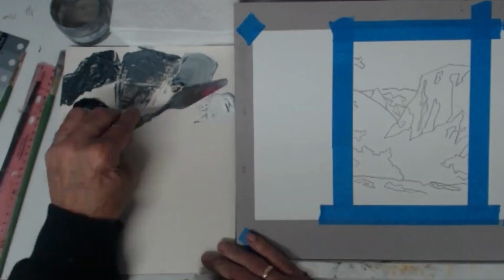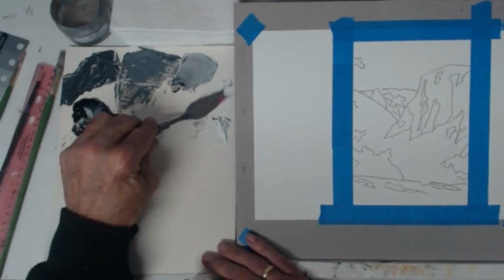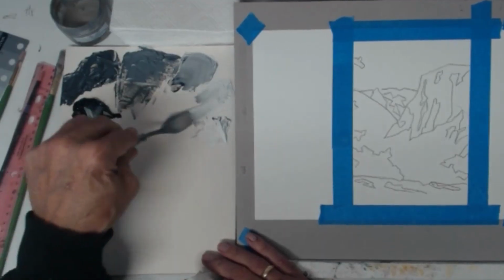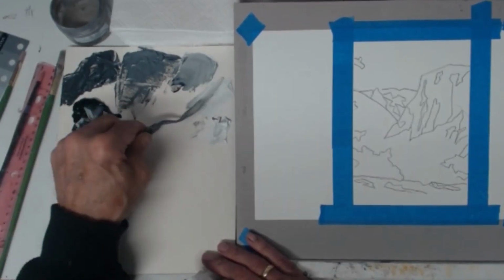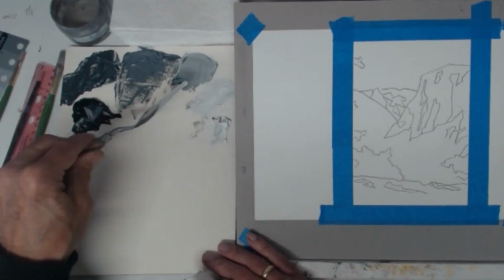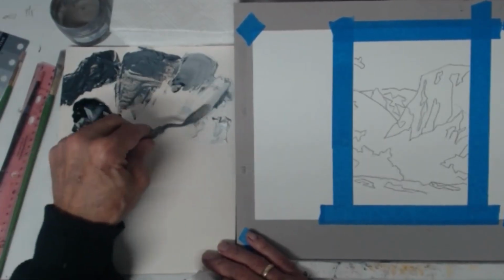So I'm going to bring this over here so I can do another light over here. And when we go to paint, this white here won't be pure white. It'll have a little value in it. I think that takes a little more.